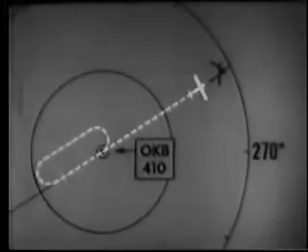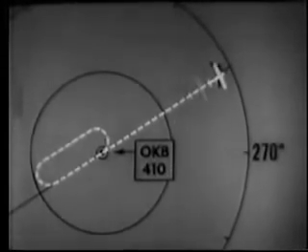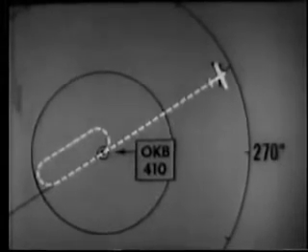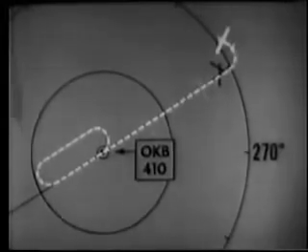Passing the station, we note the time and descend to the final approach altitude. In an actual approach, if the field was in sight, we would complete the landing. If the field was not in sight at this time, we would follow the missed approach procedure described on the chart.